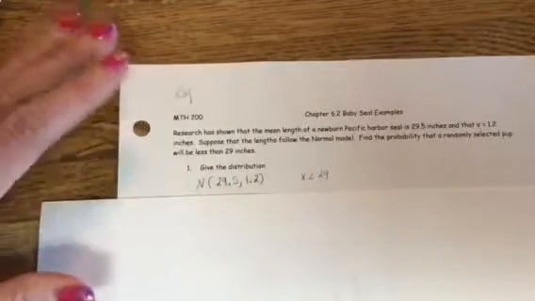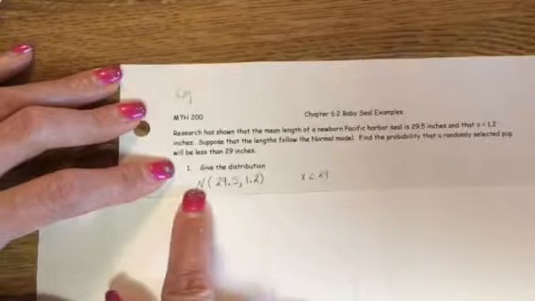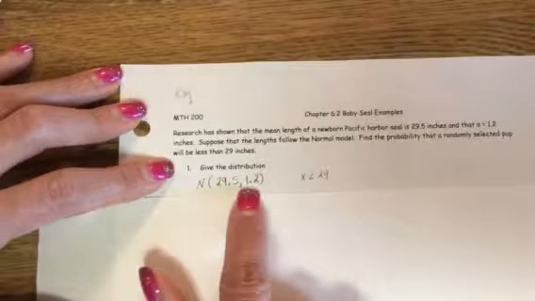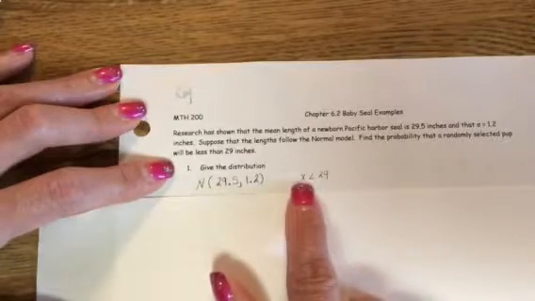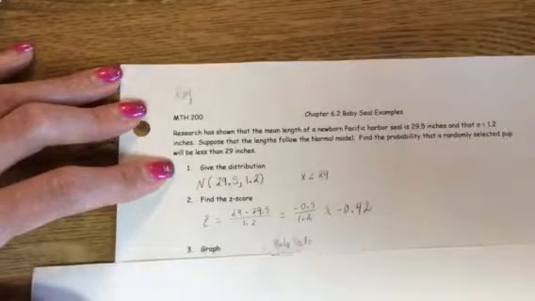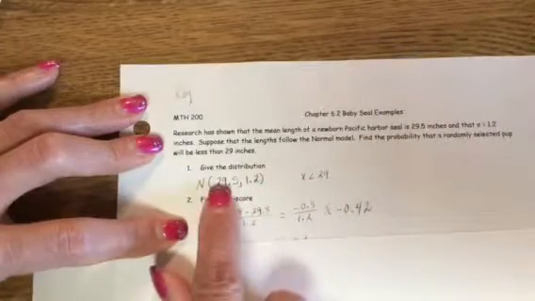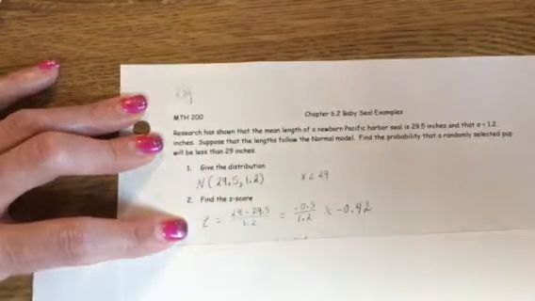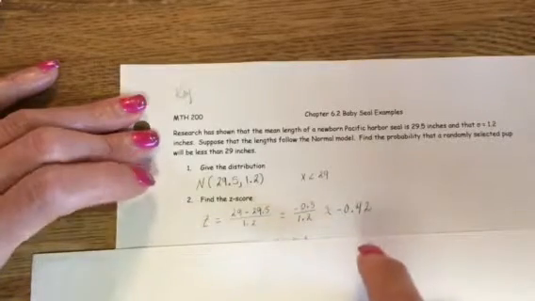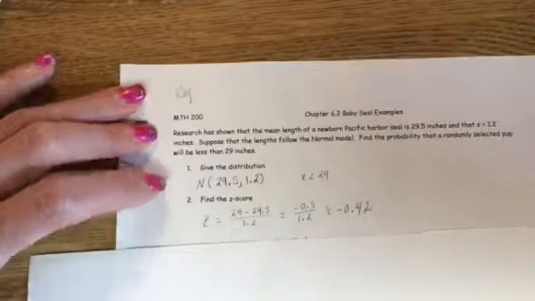So the first thing you're going to do, step 1, give the distribution. N, which again means normal distribution, mu, sigma, and so 29.5, 1.2. What we're looking for is a probability that x is less than 29. Step 2, you find your z-score, your 29 minus your 29.5 divided by your 1.2. Then you simplify the top divided by the bottom and end up with a negative 0.42.